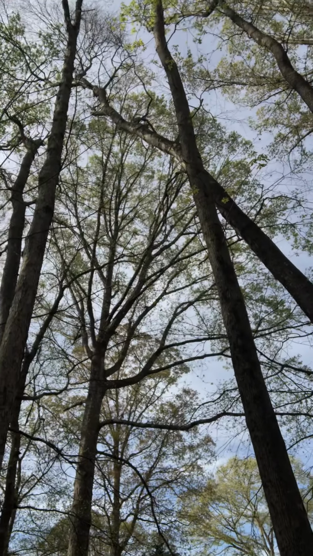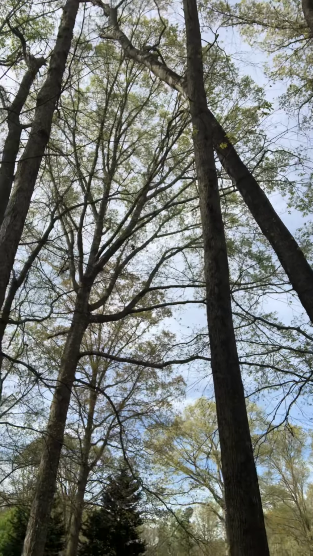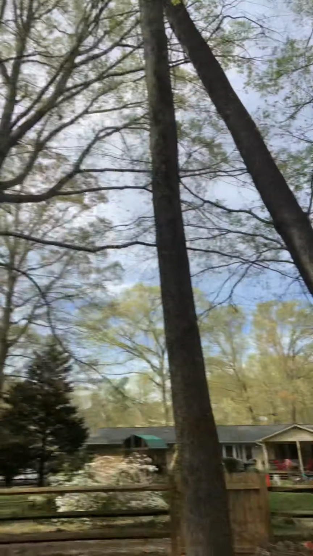If you look at some of these big, giant, tall trees, most of these are oak trees. I was trying to get an oak leaf down to show you, but I couldn't reach any of them because they're very, very tall.